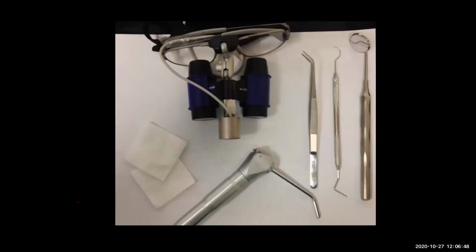What kind of stuff do you need? Well, you need safety glasses, and by golly, they're here. You just couldn't have picked them up yet. Air water syringe, which we are really not allowed to use because it produces aerosol.